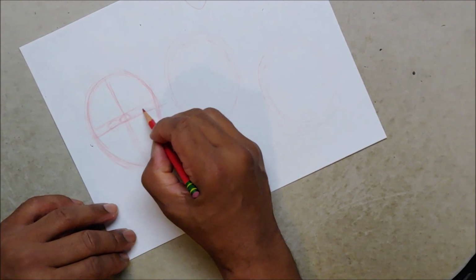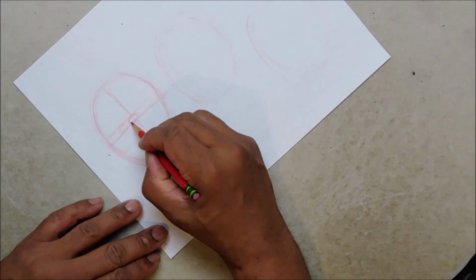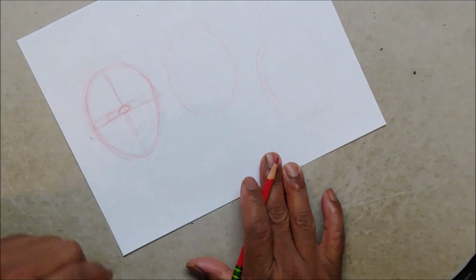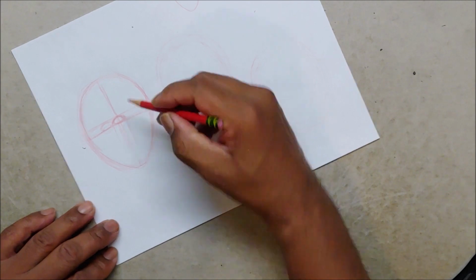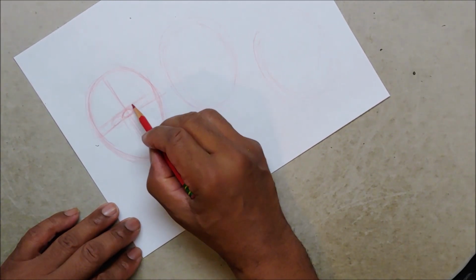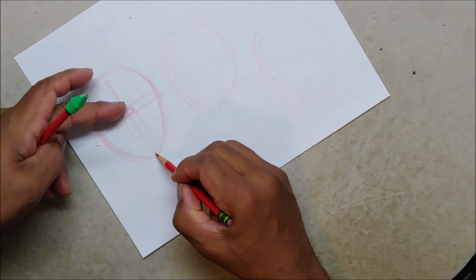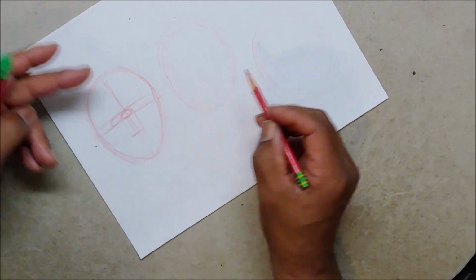Okay, so 1, 2, 3, and it should be 2 more eyes here. So a lot of times what I'll do is I'll just draw the size of the eye that I want on my face in the center. Your nose is the size of an eye. So we're going to go from this line here, not this center line, this line here. From here to here, we're going to go halfway, which is about, you just kind of eyeball it right there.